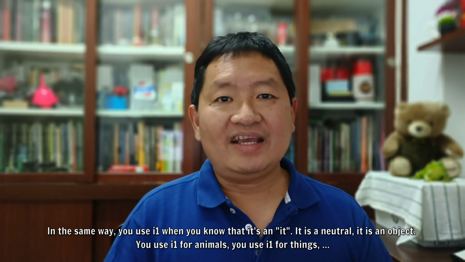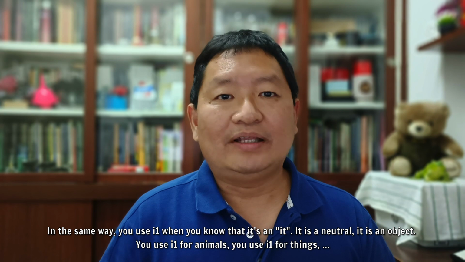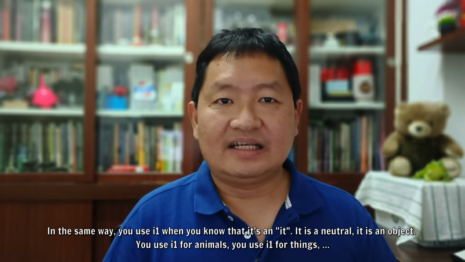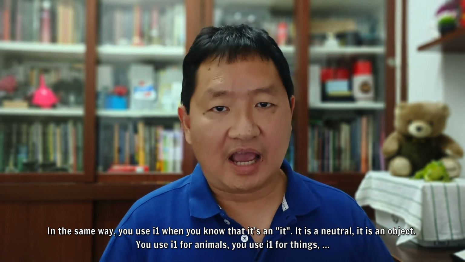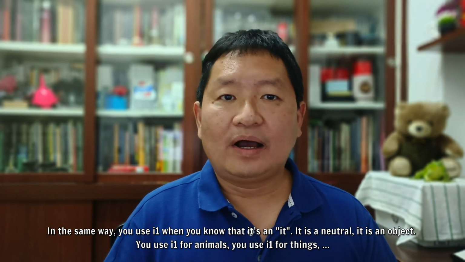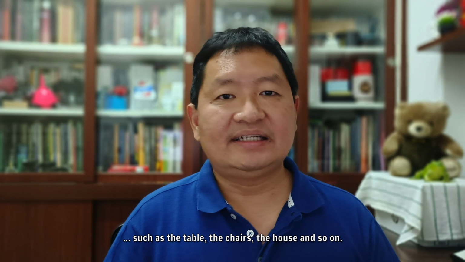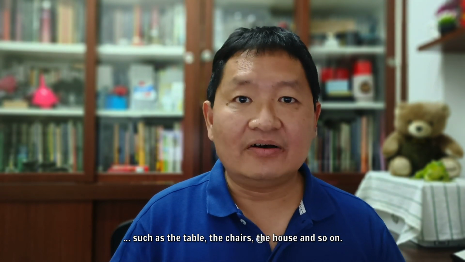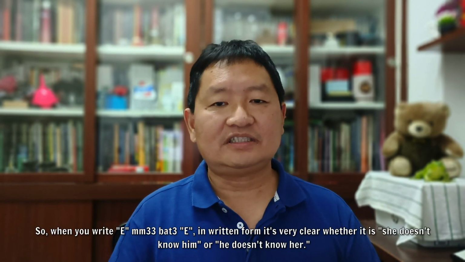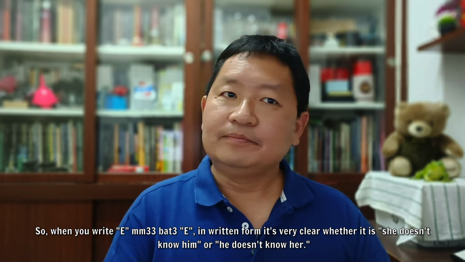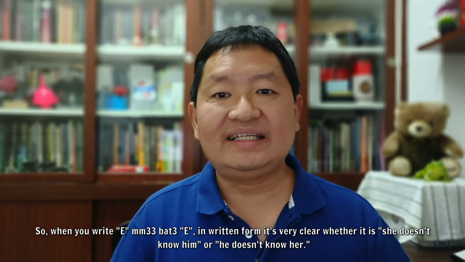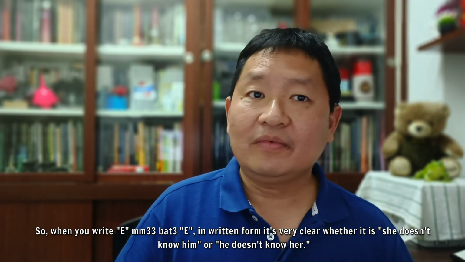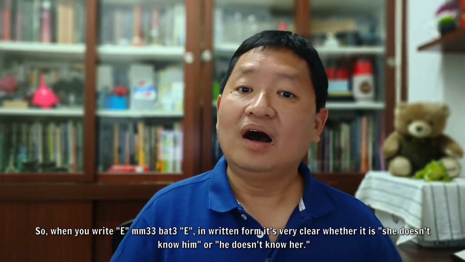In the same way, you use I1 when you know that it's an it, it is neutral, it is an object. So you use I1 for animals, you use I1 for things such as the table, the chair, the house, and so on. So in written form, it's very clear whether it is she doesn't know him or he doesn't know her.